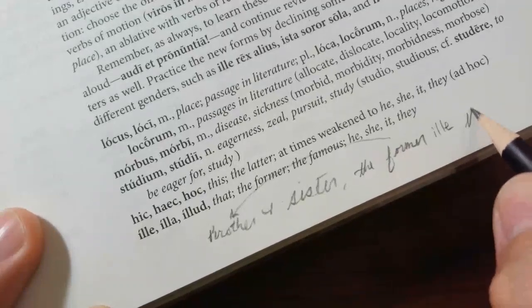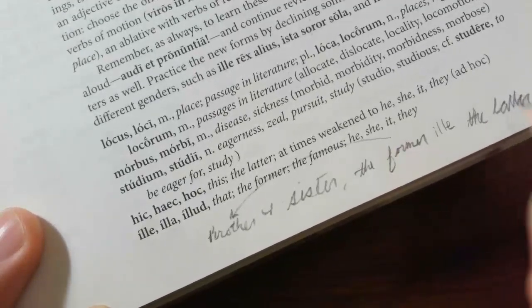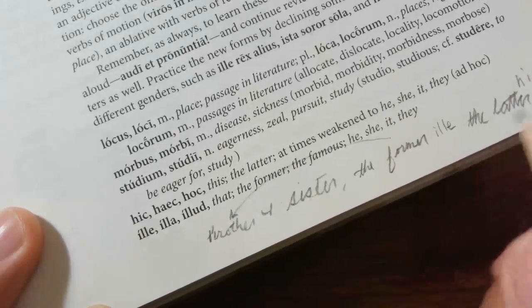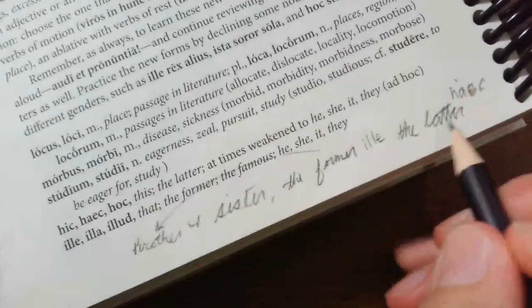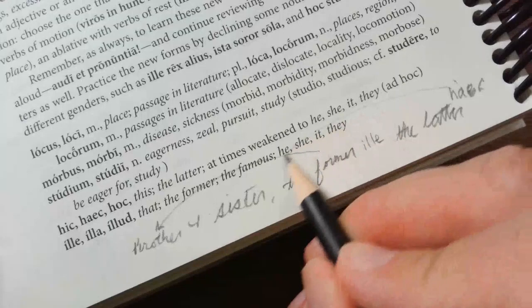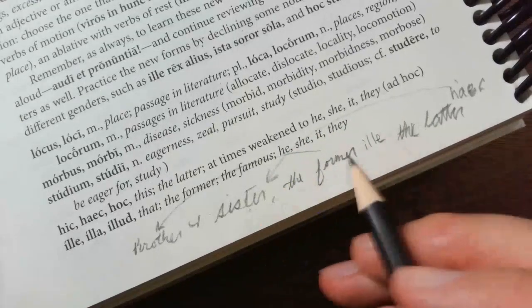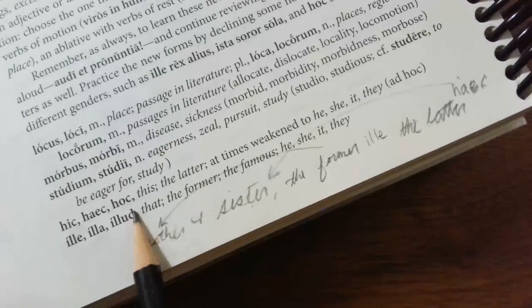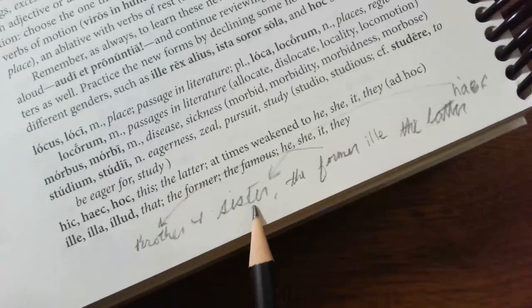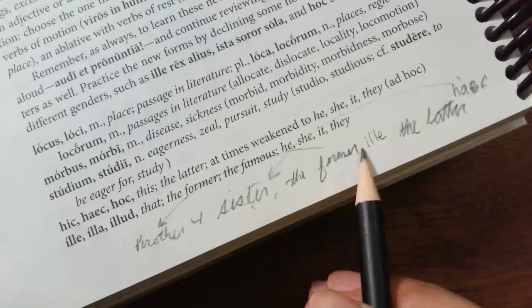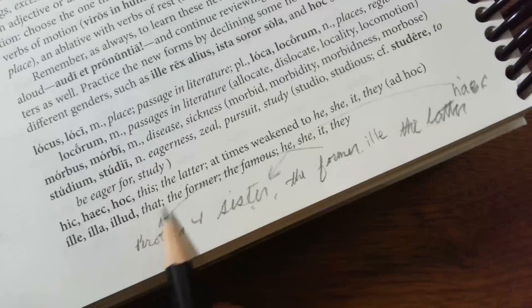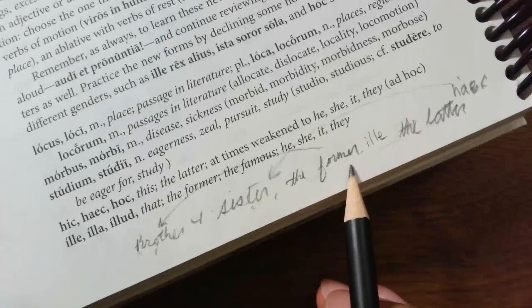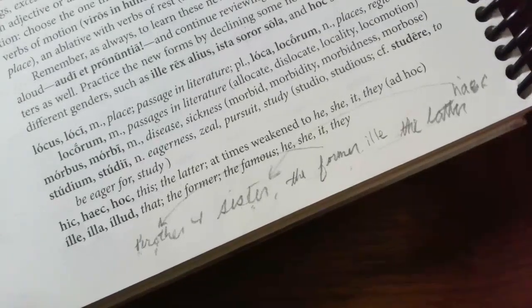And then the latter, which would be hic, or in this case, it would be hike. So this, or the latter, that is this one closer to the rest of the sentence. This, the latter, the one closer to the second part of the sentence. We're speaking like in literature here. And then that one, or the former, that one mentioned first, but further away from the second part of the sentence.